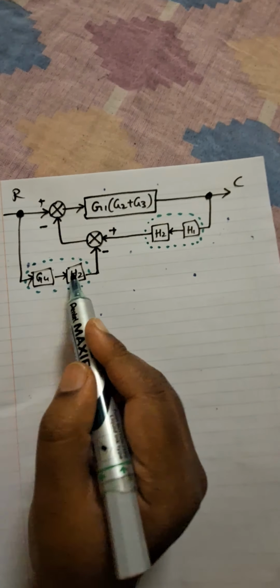Then these two are in series. So here these two are in series, means G4 into H2. These two are in series, means H2 into H1. That will be my next solution, right?